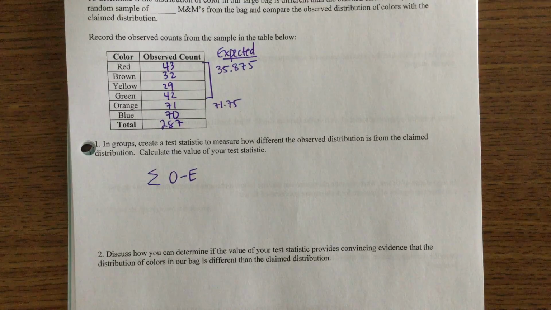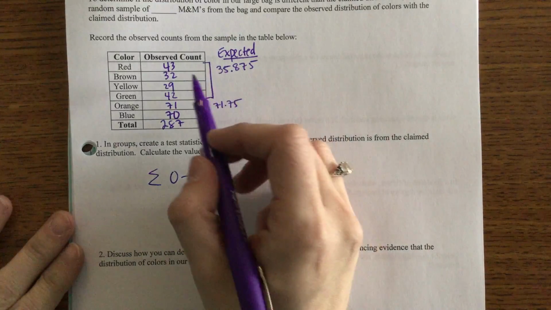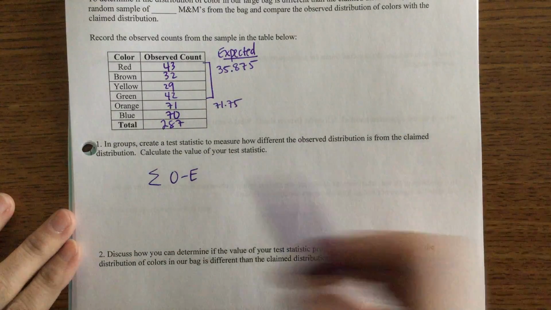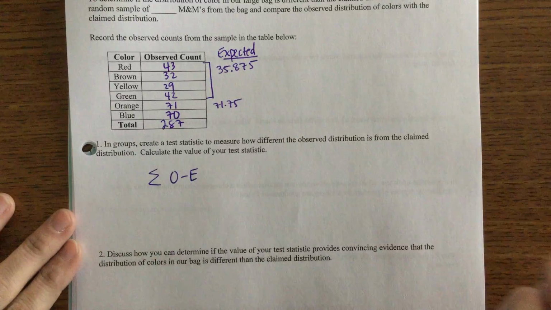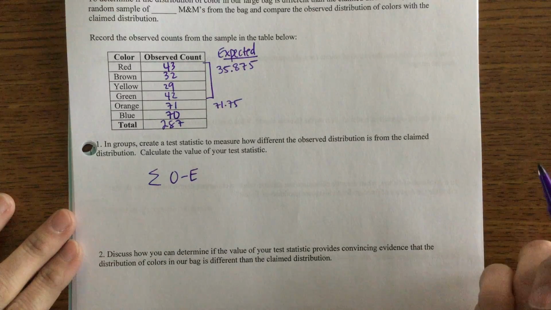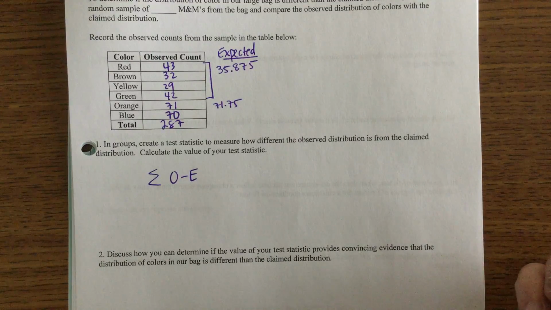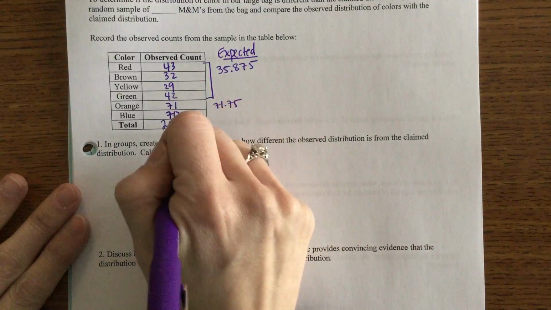Because some of them are more and some of them are less. Right, aren't we going to get some positive differences, some negative differences? So then this might sum up to 0 maybe? We've seen that before. What did we do when we had a sum that was 0? Squared it.